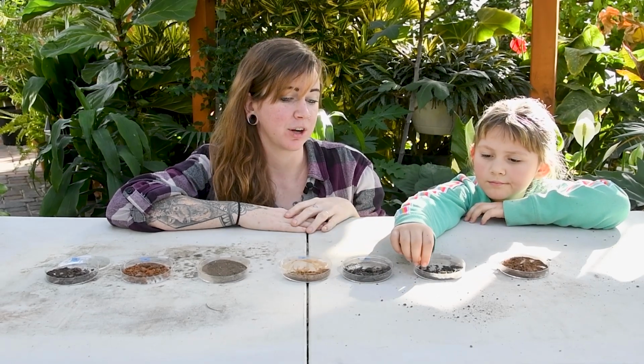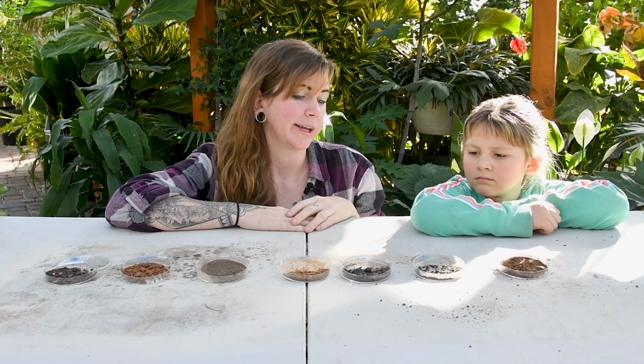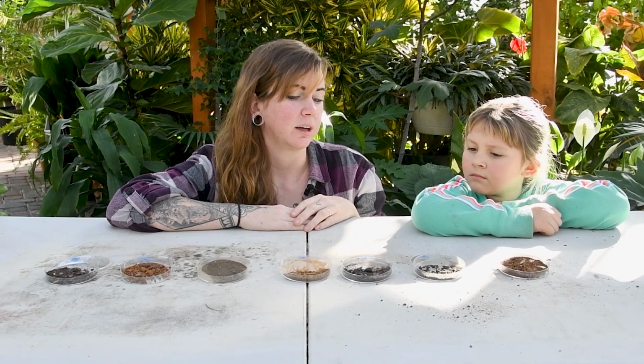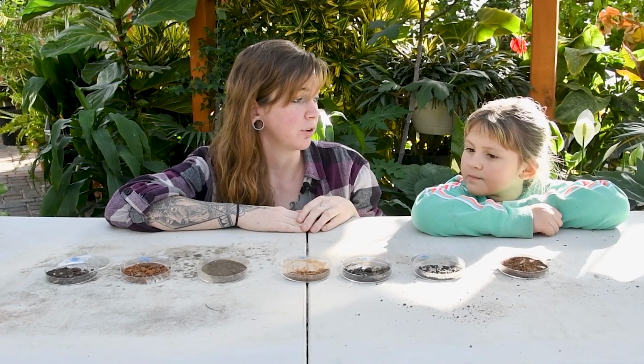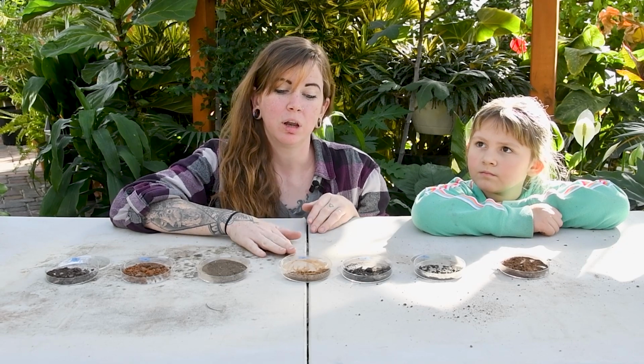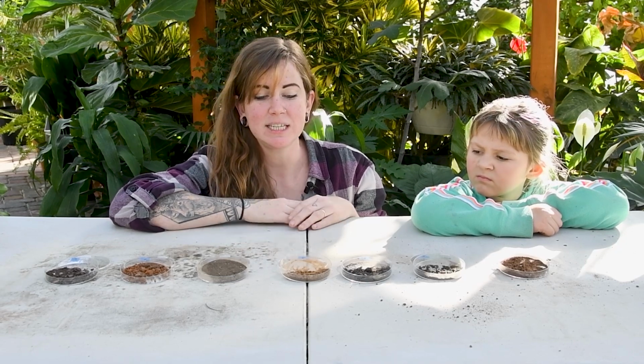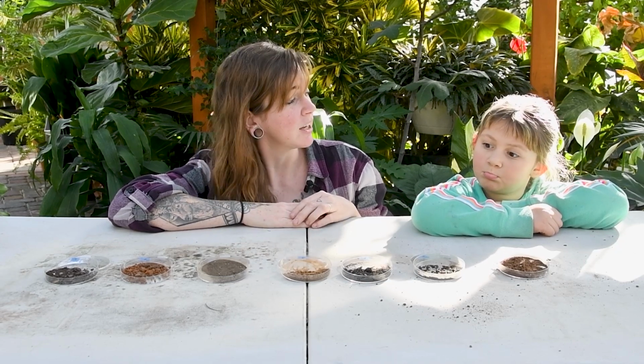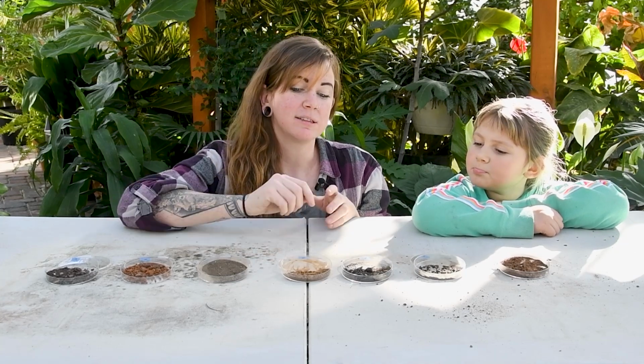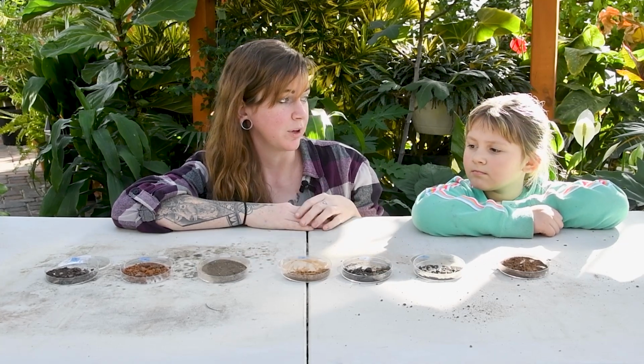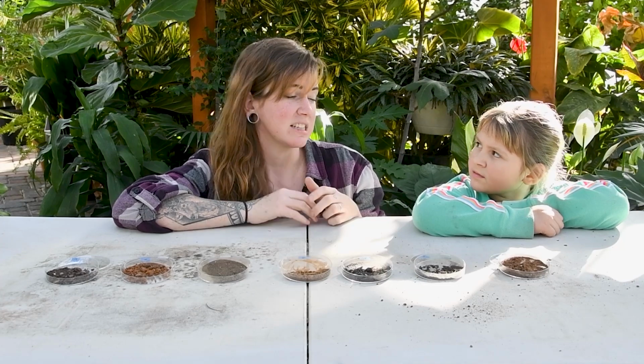That's why it has that darker color. And you can tell that things were recently growing in it because of those particles. Number 4 is from Tennessee, from a mountainside actually. And it's a different color because it does have less organic matter in it, and it is slightly acidic as well.